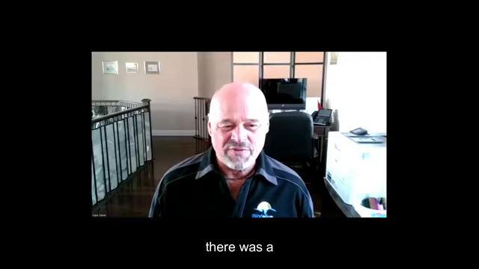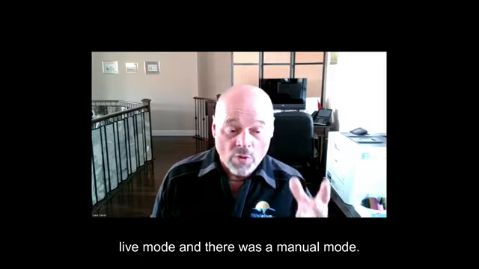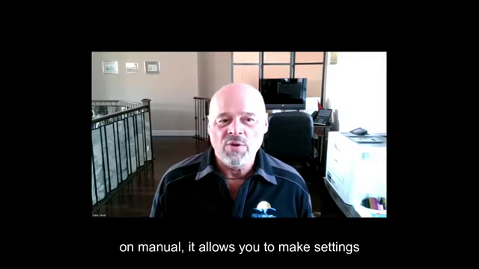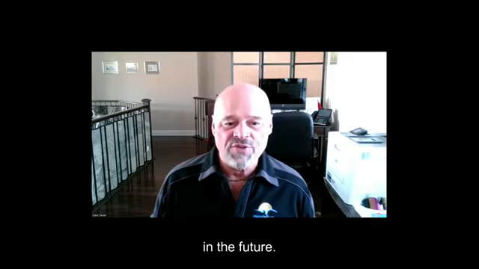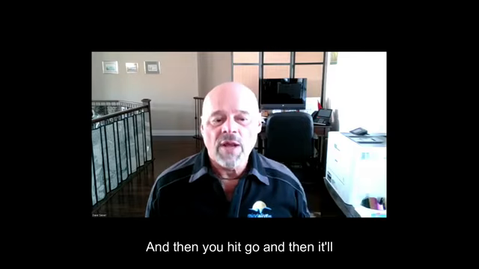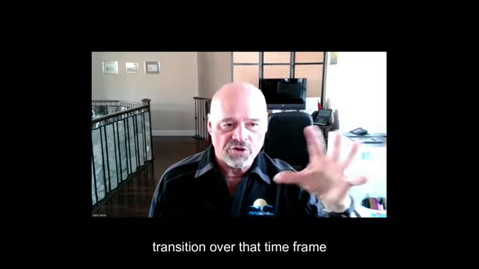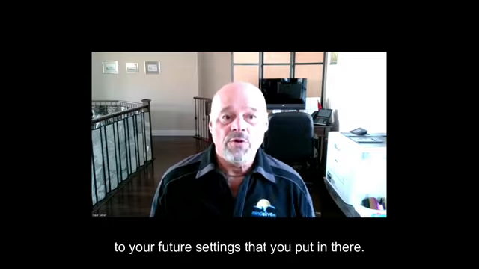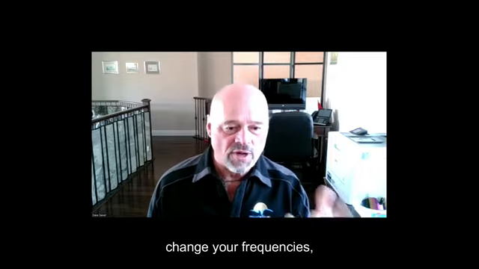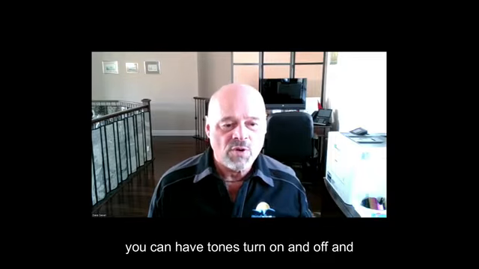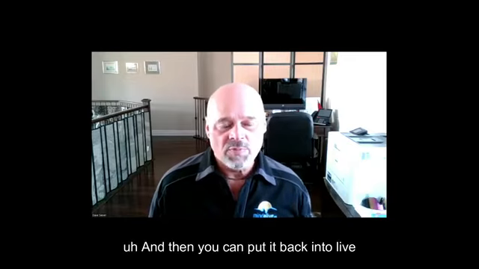Yeah, on that editor or on that live app, there was a live mode and there was a manual mode. When you click on manual, it allows you to make settings in the future. Then you set that little time bar, 10 seconds, 15, 20, 30, 40, whatever, and then you hit go, and it'll transition over that time frame to your future settings. You can change your colors, you can change your frequencies, you can have tones turn on and off, and it'll do it as it's sliding across. And then you can put it back into live mode and run it live again.